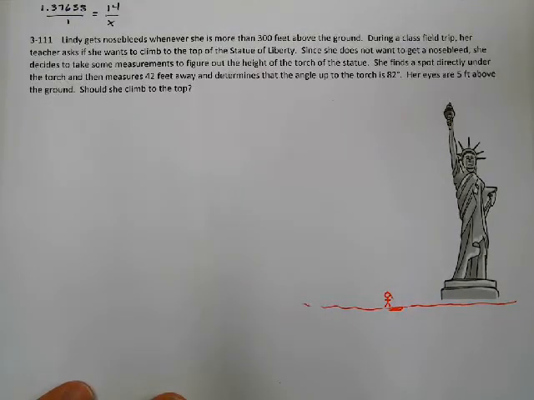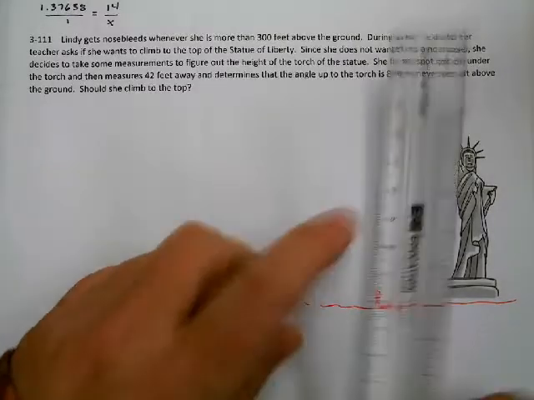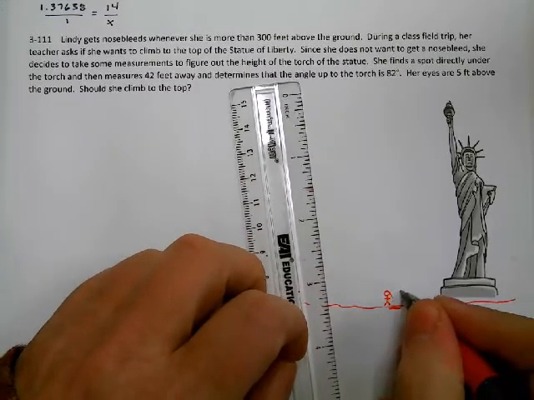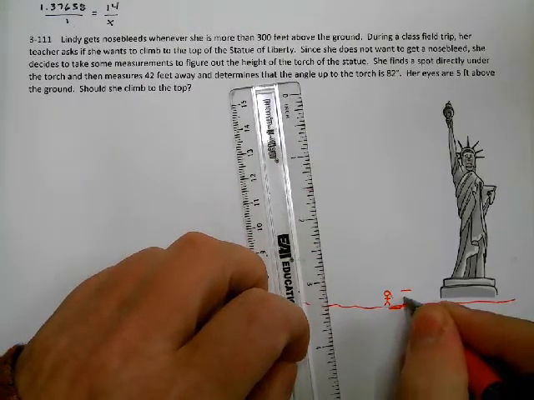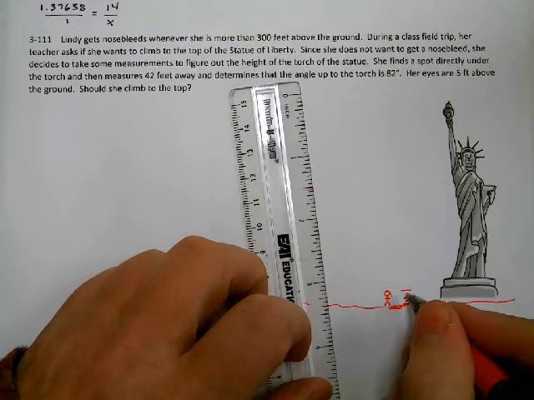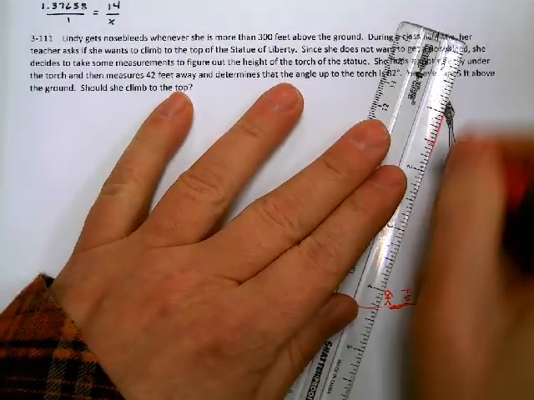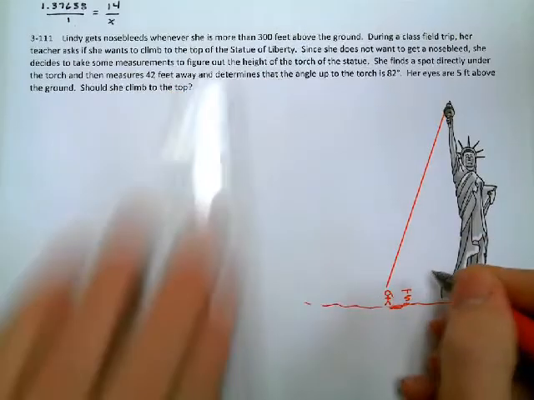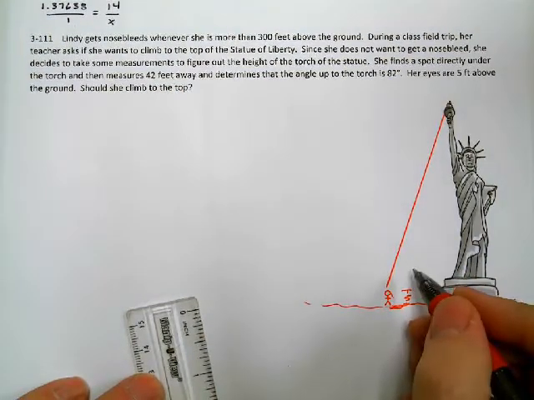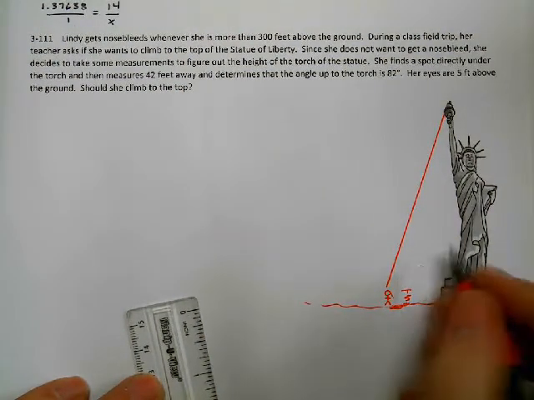So she has got a problem. Now she is 5 feet off the ground from here to here. That's 5 feet. She's looking up here. And it says up there, we've got an 82 degree angle.